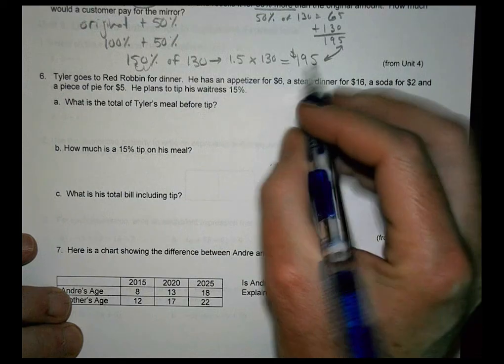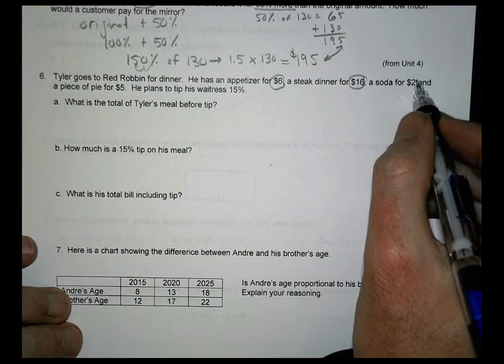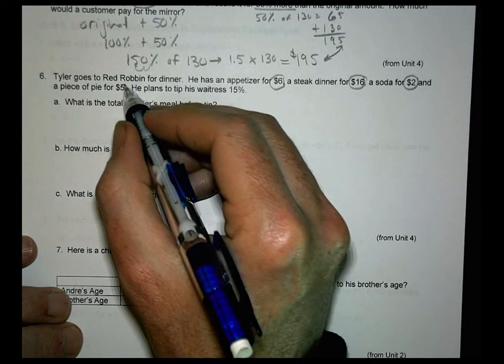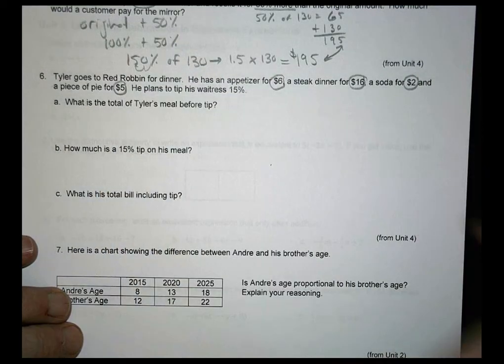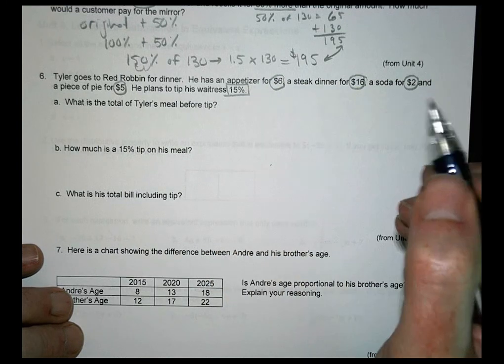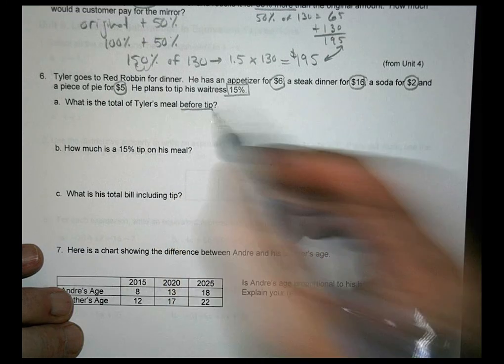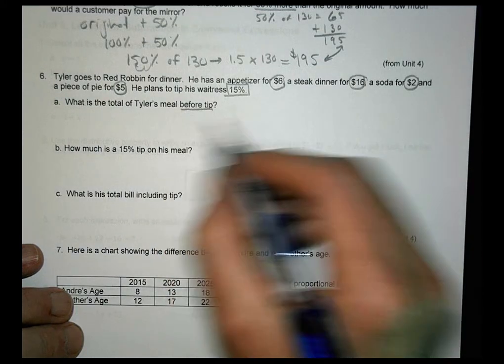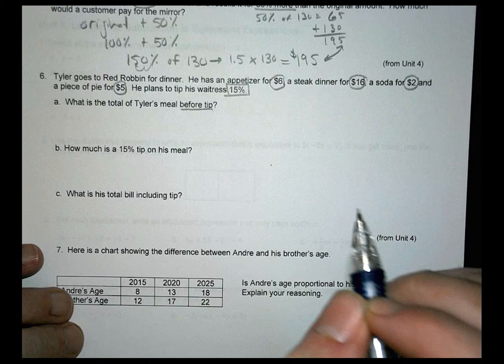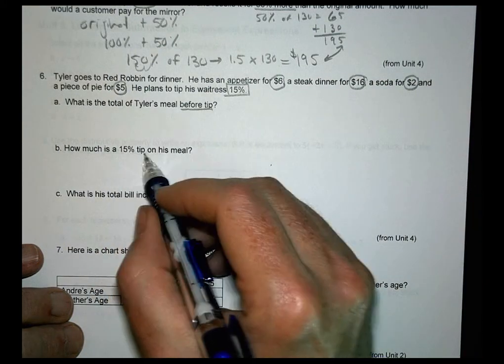He has an appetizer for $6, a steak dinner for $16, and a soda for $2, and a piece of pie for $5. Wow, hungry guy. He plans to tip his waitress 15%. What is the total of Tyler's meal before the tip? So you want to go ahead and add up the different prices there. Okay, we're going to add the prices there. Then how much is 15% of this tip?